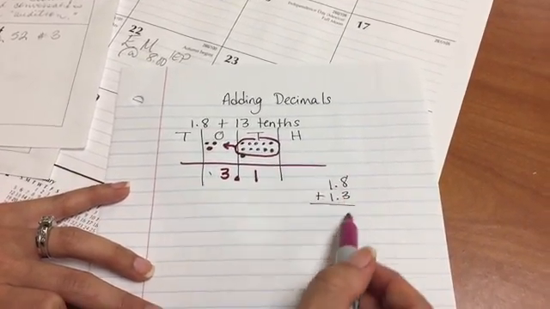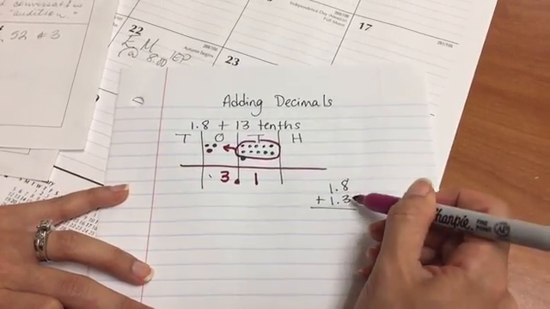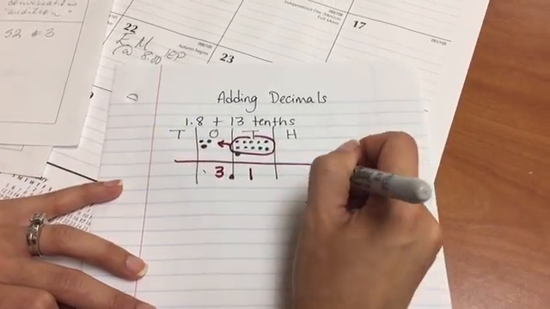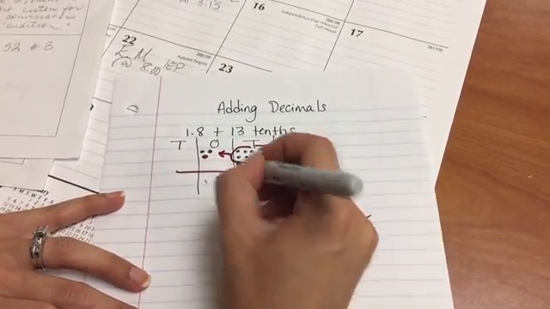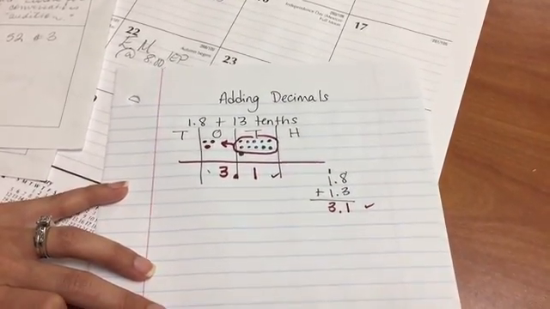We're going to check our work over here using standard form. 8 plus 3 is 11. 1 plus 1 plus 1 is 3. So we have the same answer both times. That means we're good to go.